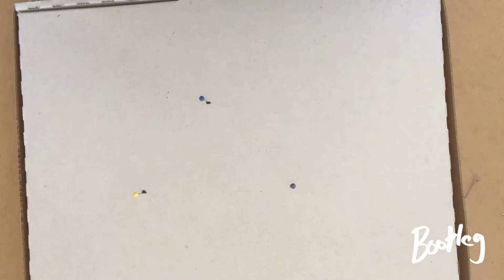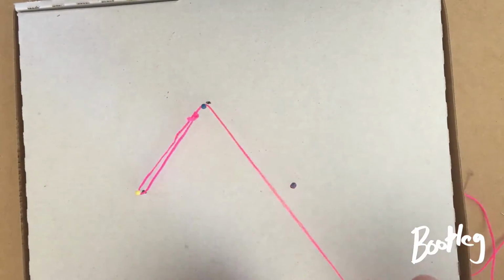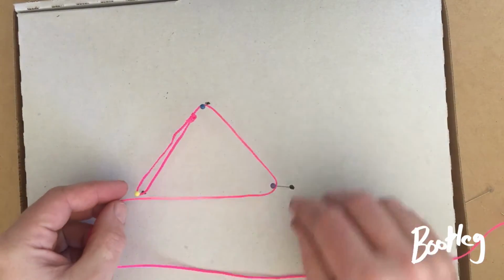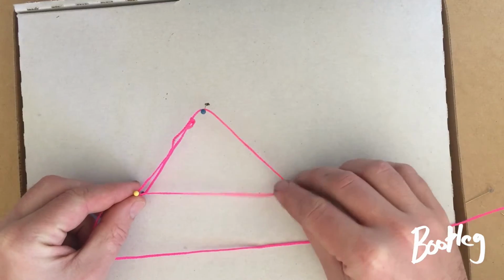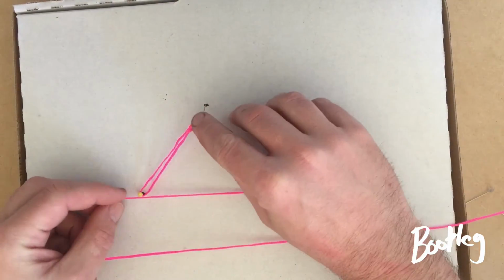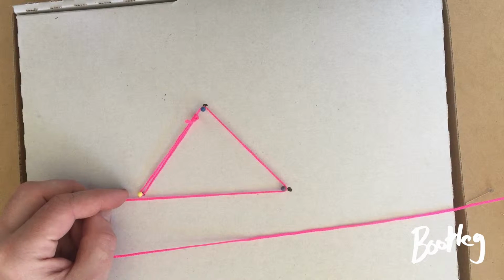Now what the software knows to do is it knows how to draw a line between these points. So in order to draw a triangle, as long as it knows where those points are, it knows how to draw a triangle shape.